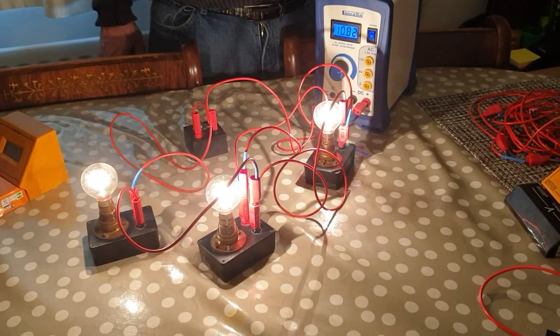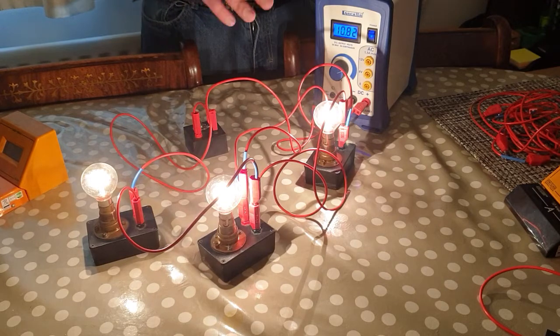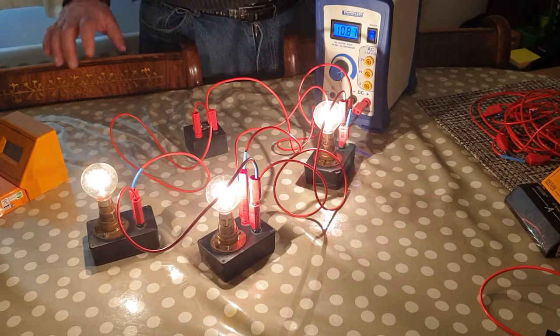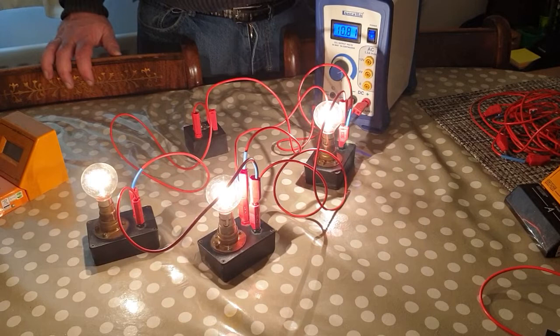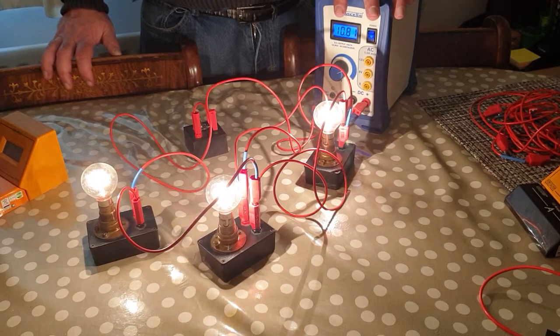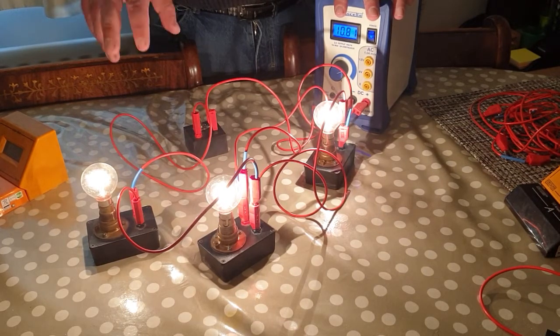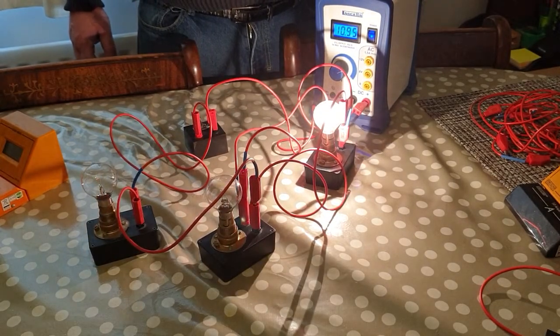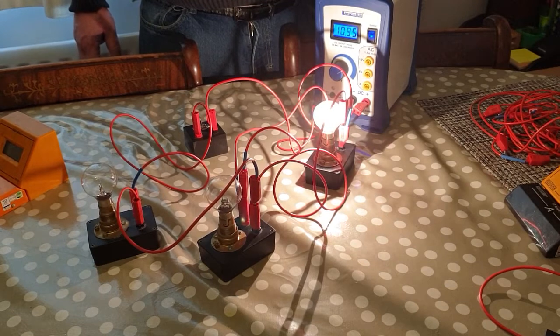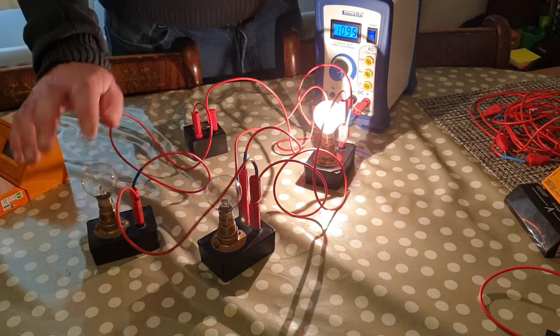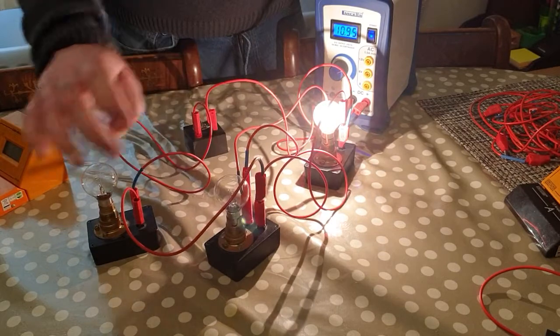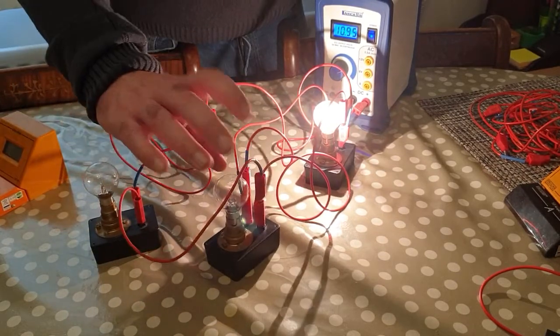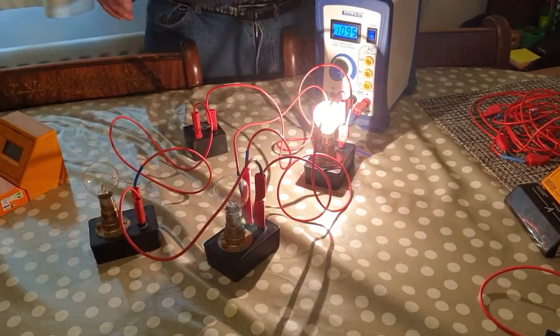Each light bulb can be controlled completely independently. Each light bulb stays the same brightness when you add more light bulbs in as well. Now there is a disadvantage of that because you're drawing more current out of the power supply. So parallel circuits do have a bit of a disadvantage as well. If I was to put 20 light bulbs in parallel, I would probably flip the trip switch, the circuit breaker in this power pack. Got some dodgy wires there. Okay, so that's a parallel circuit.